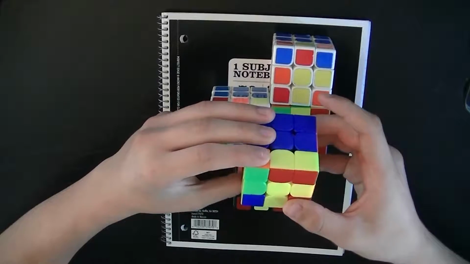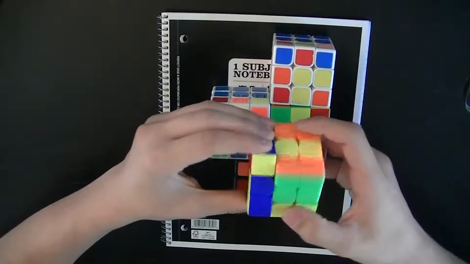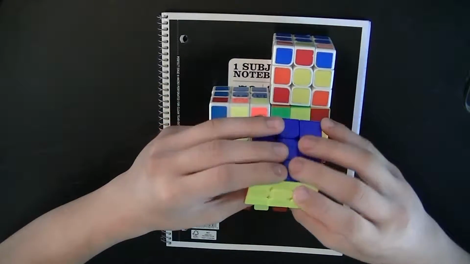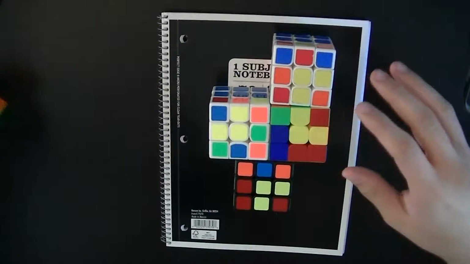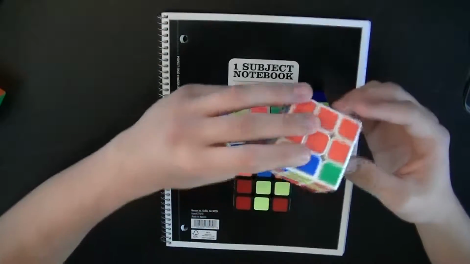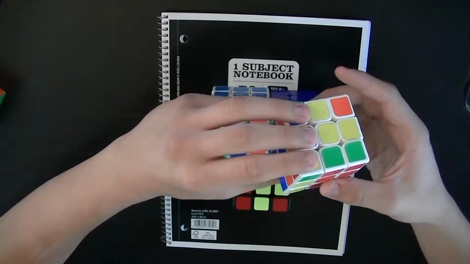So this one should be okay. Easy enough. Not really. This is actually really hard, but I will take it. This one, headlights, no bar.